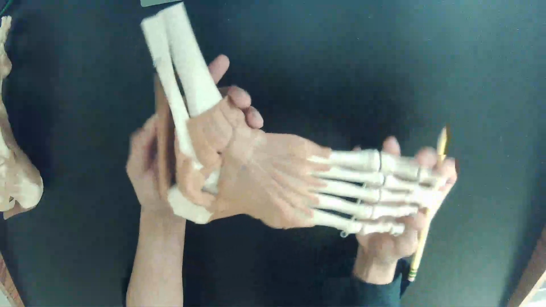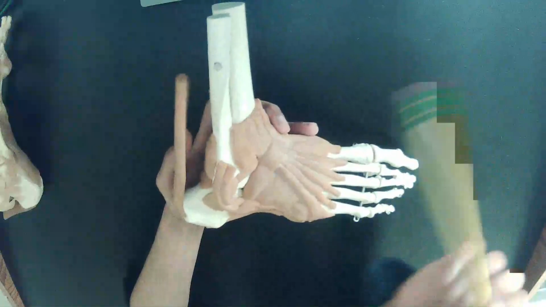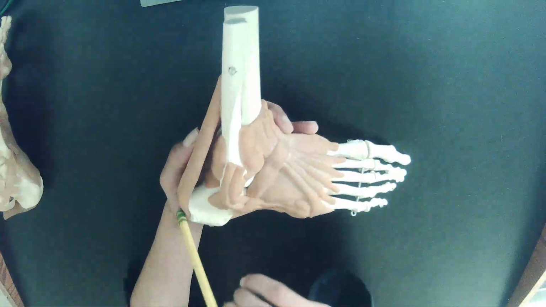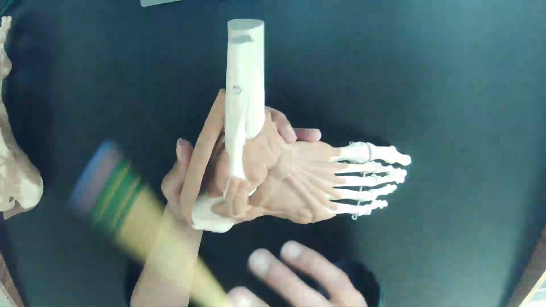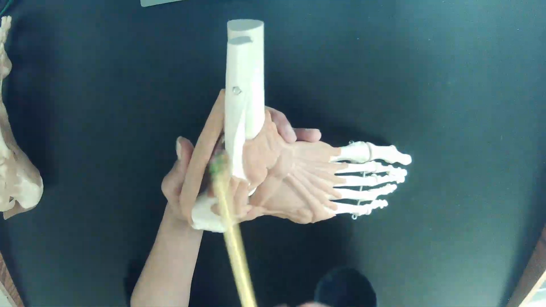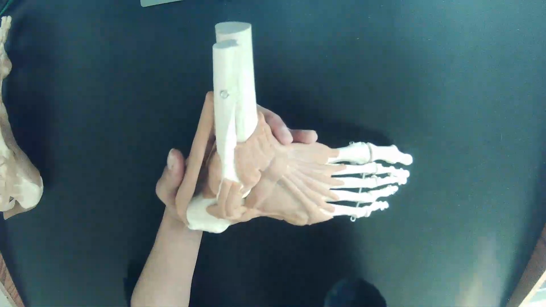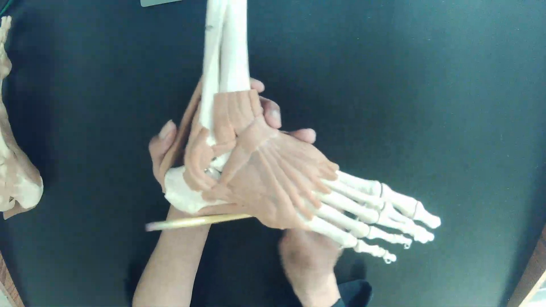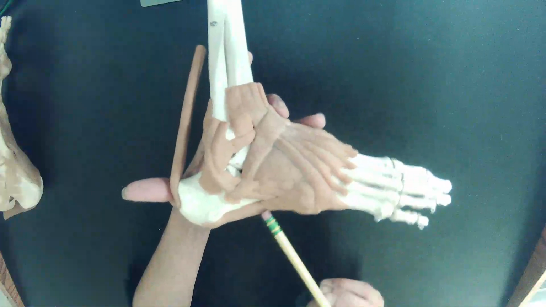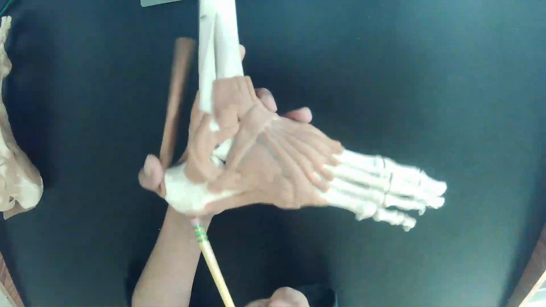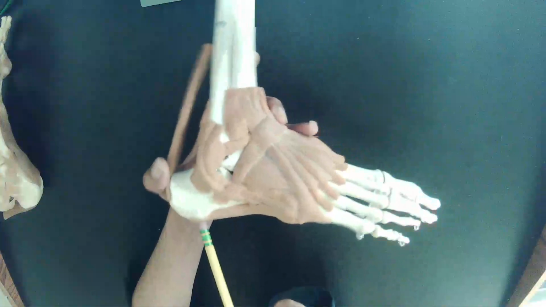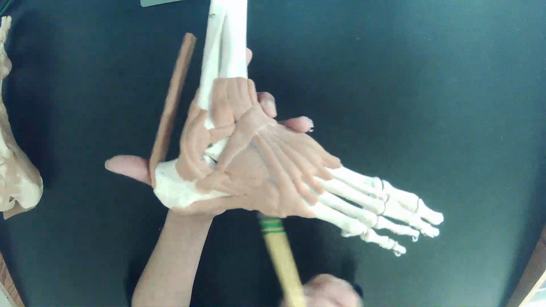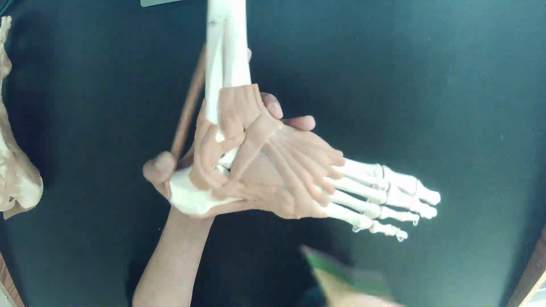First things first, we can see really big here our Achilles tendon. It's going to come from the calcaneus bone up to the gastrocnemius muscle, and then the soleus muscle that we don't see here, but it's going to be here. Also important for us to see is our plantar fascia. Everything kind of comes from the calcaneus, so the calcaneus is going to be the beginning of the plantar fascia, and then it's going to move towards our toes. So the plantar fascia here.